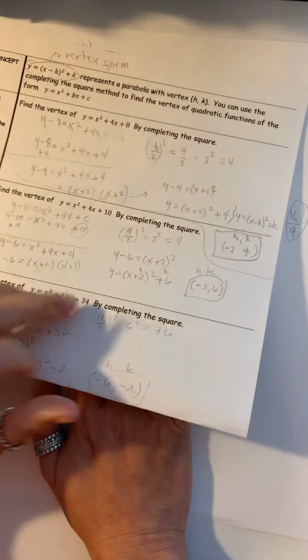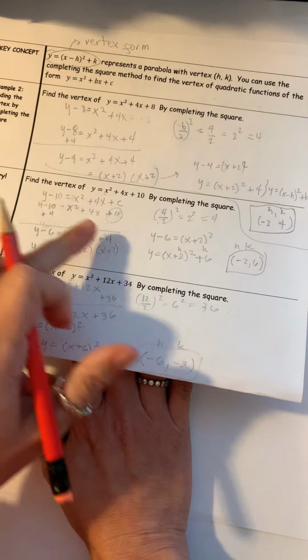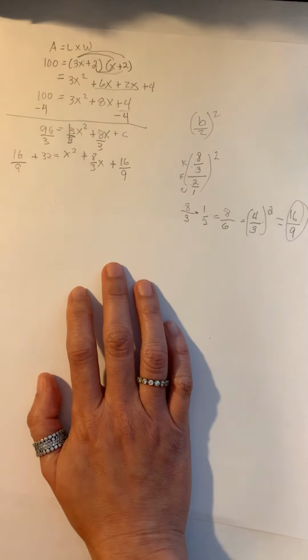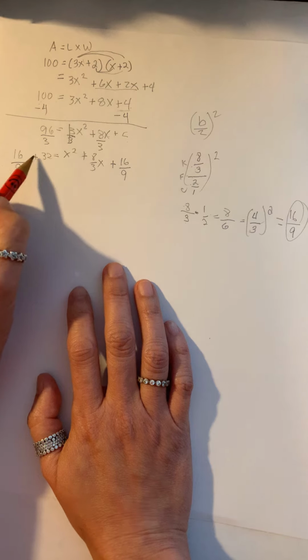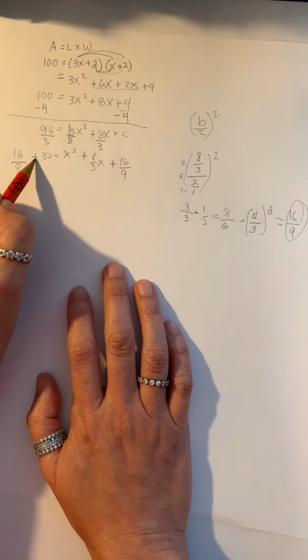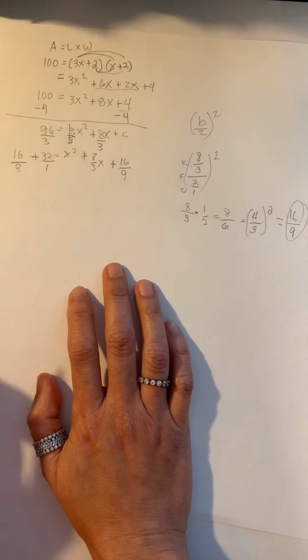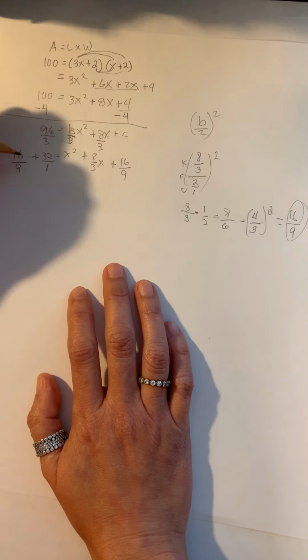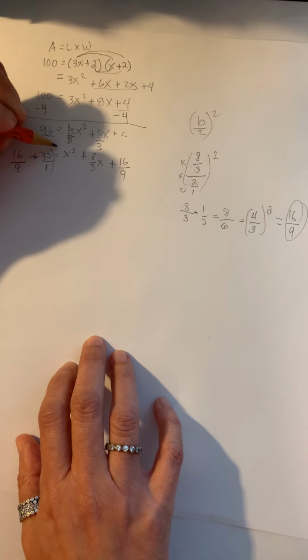All right, don't freak out. We've done it on the other videos as well. It just so happens, remember, it was a whole number. This time we're dealing with fractions. All right, so one side at a time. 16/9 plus 32 on this side. It's addition of fractions. I cannot add them because 32 is 32/1. I can only add them if the denominators are the same. So I'm going to multiply this side by 9.